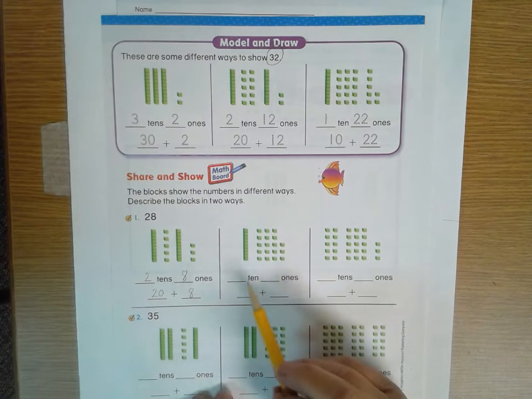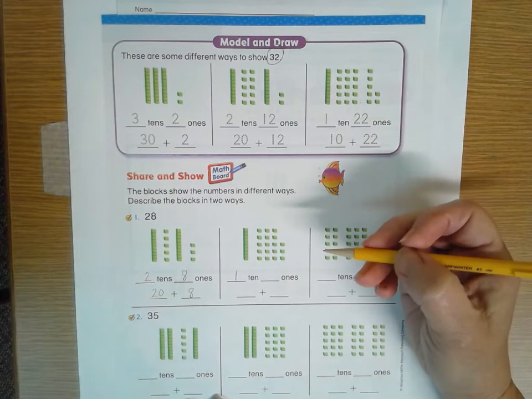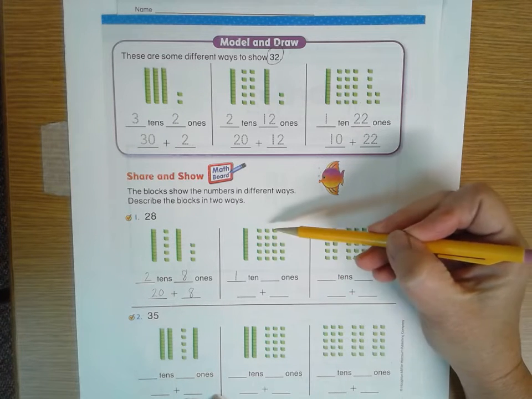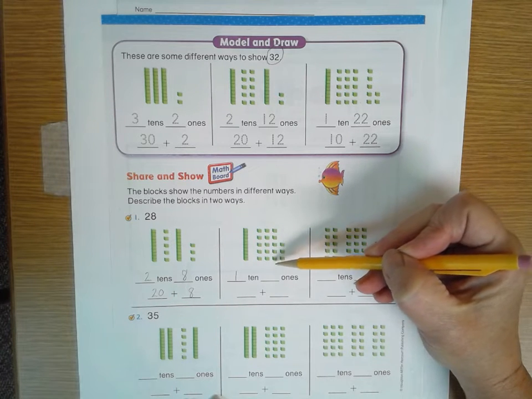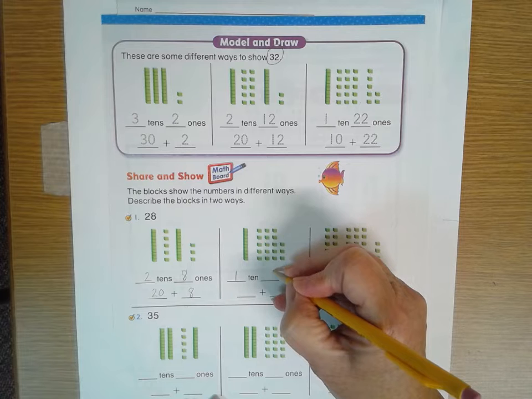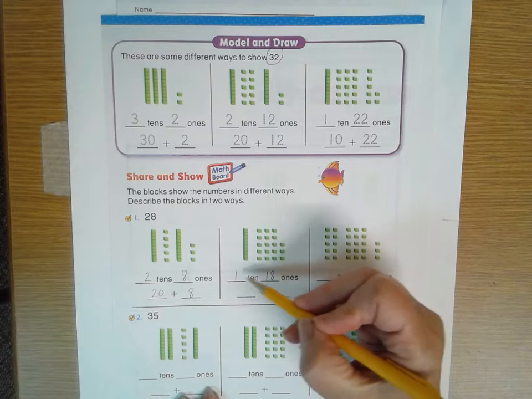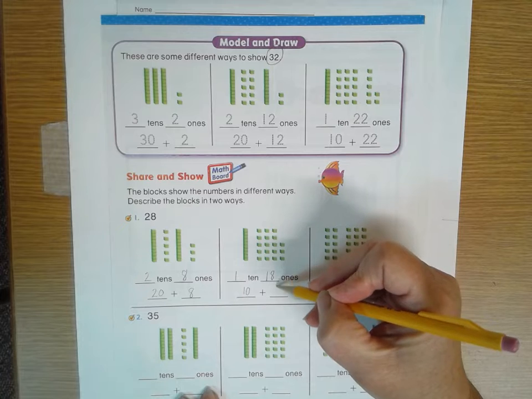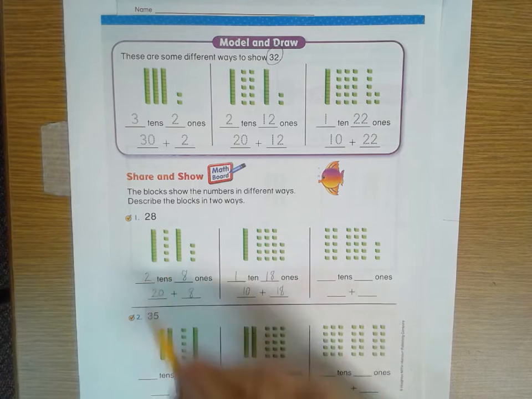Now, if we look at this one, how many 10s do we have? We have 1. And if we count our ones, we have 1, 2, 3, 4, 5, 6, 7, 8, 9, 10, 11, 12, 13, 14, 15, 16, 17, 18. Because we took those 8 ones and we put a 10 with it. So now, what is 1 10 worth? It's worth 10. What is 18 ones worth? It's worth 18. And 10 plus 18 is 28.